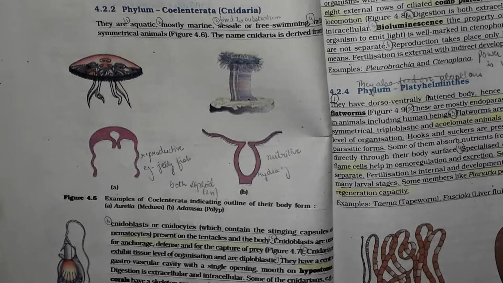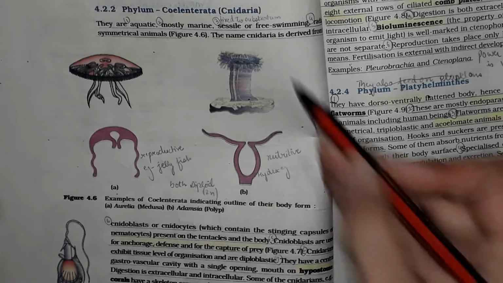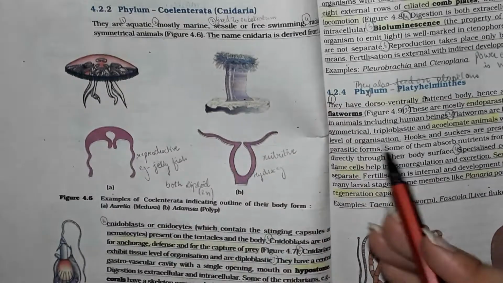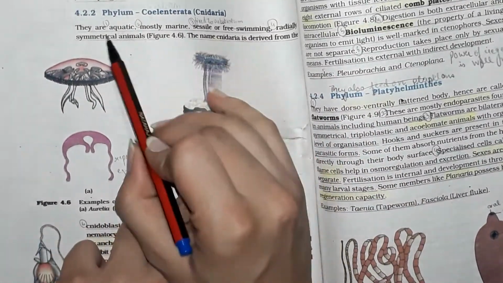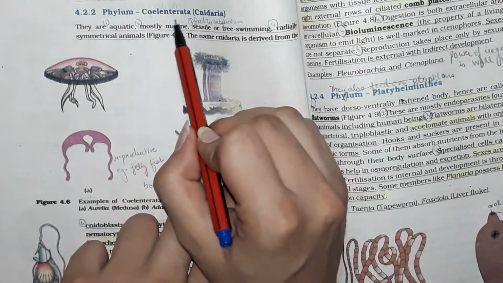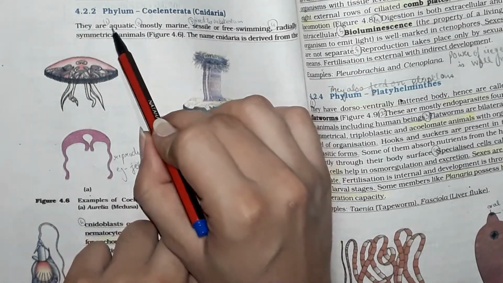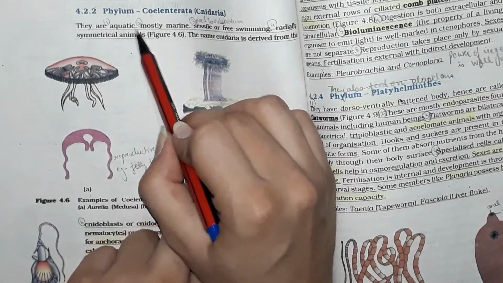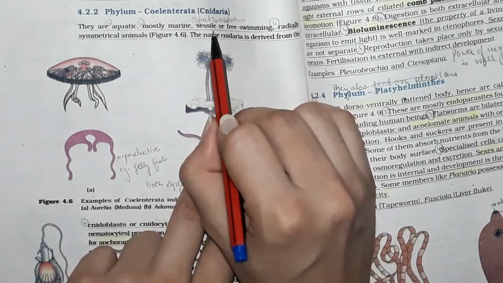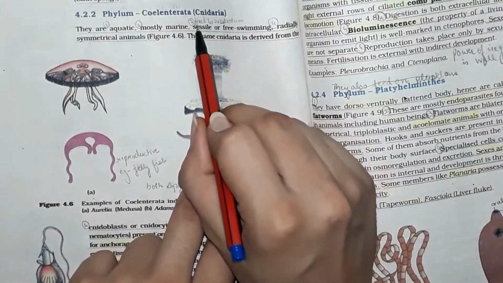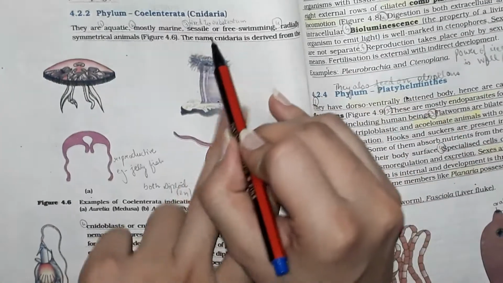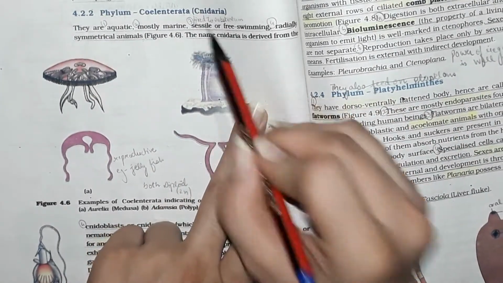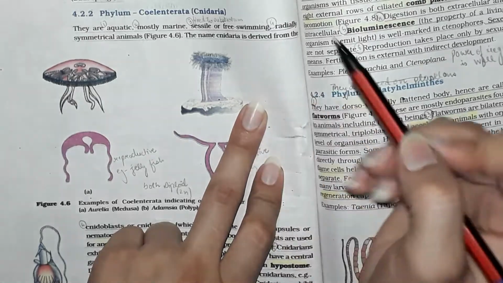So the next phylum that we are going to study is the phylum Coelenterata or the phylum Cnidaria. These both names you have to remember. So first of all, what's their habitat? The organisms of phylum Coelenterata are aquatic animals, that is they live in water, and they are mostly marine, sessile or free swimming. Sessile means they are fixed to the substratum or the bottom. So these may be sessile or these can be free living also.